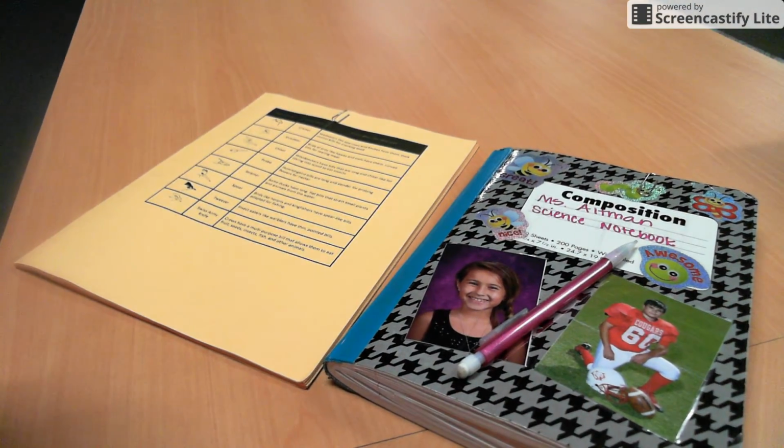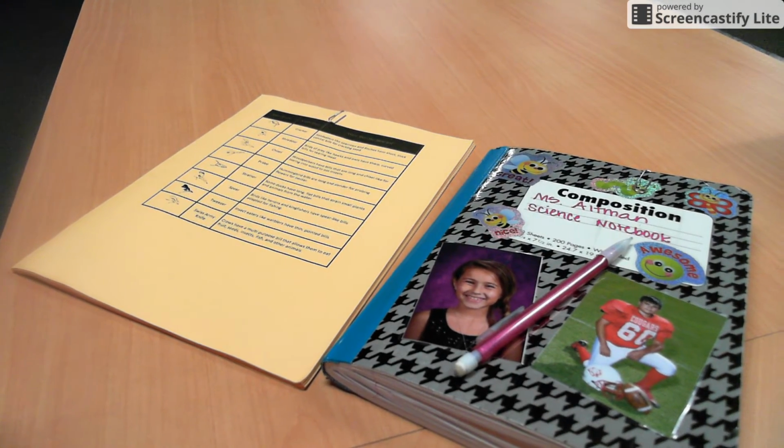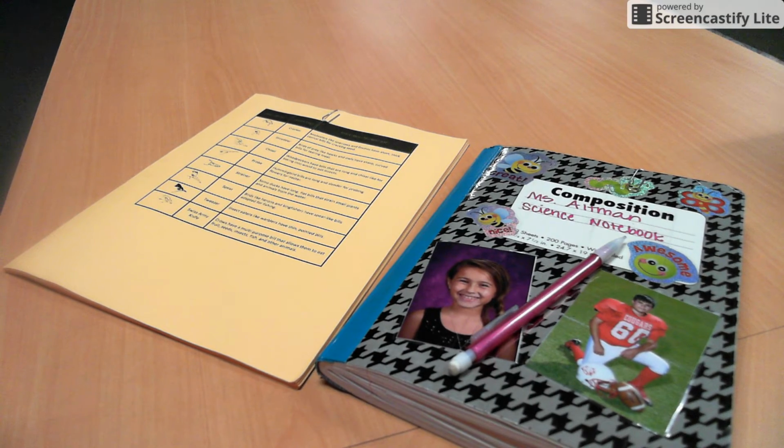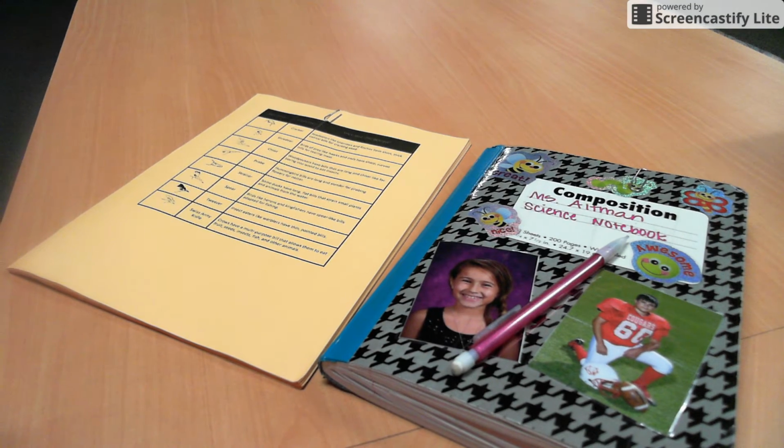All right, friends, for this video, you're going to need your science notebook, pencil, and this yellowish, orangish sheet from the front table. So go ahead and get that now. Oh, and your scissors and glue. Sorry.